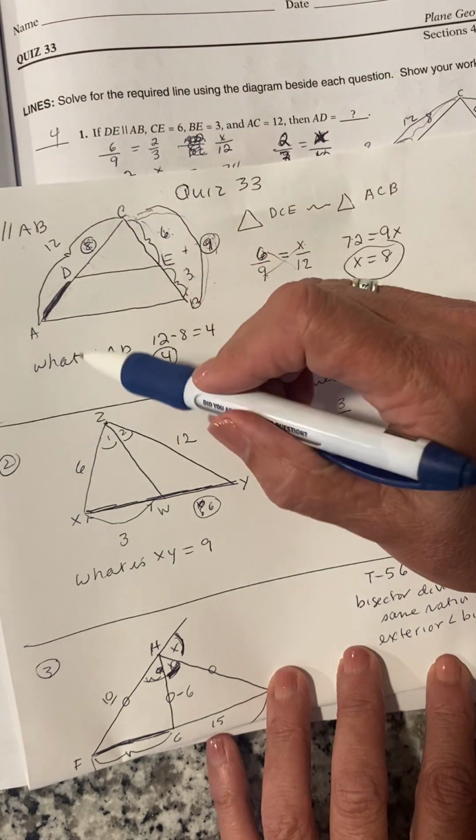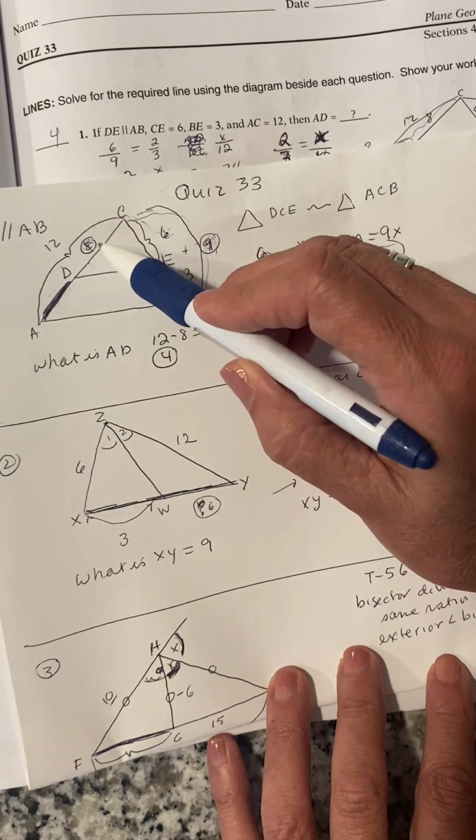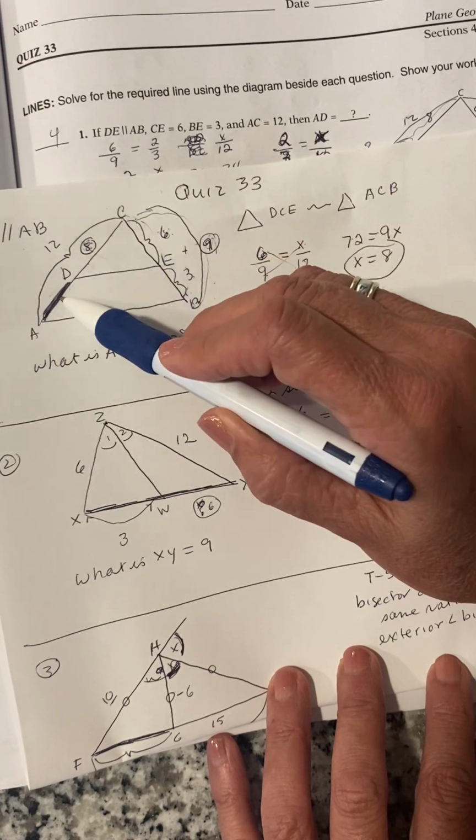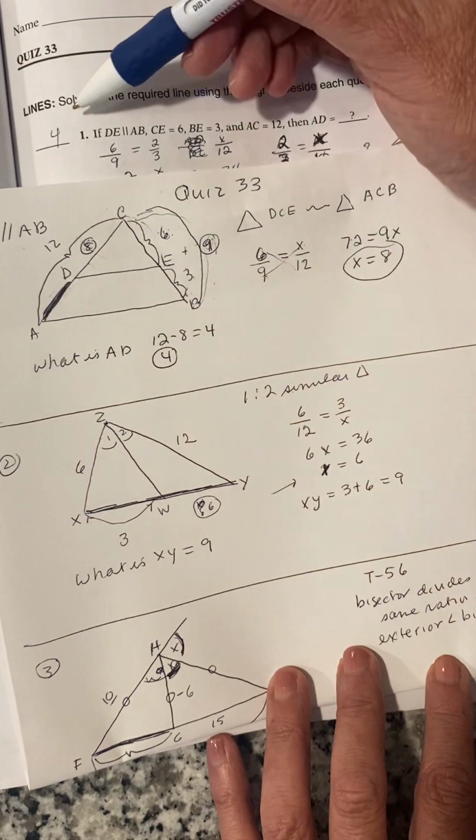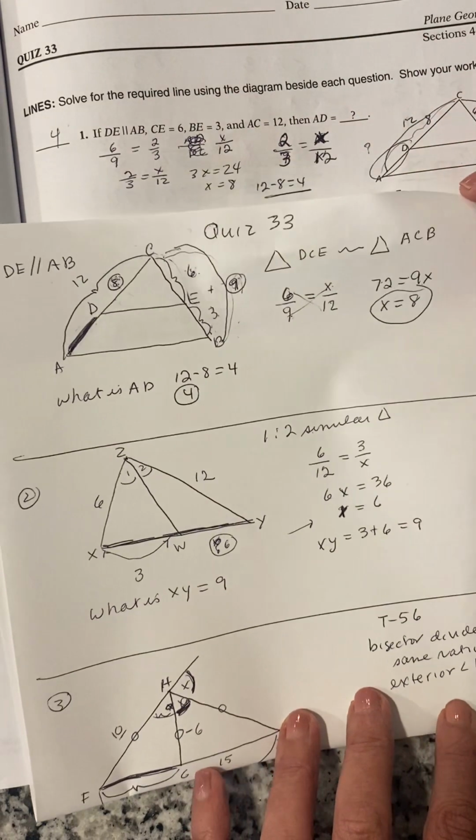That's the one. So we know that this is 12 and this is 8. So 12 minus 8 is 4. So AD has to be 4. 4 is the answer. See how that is?